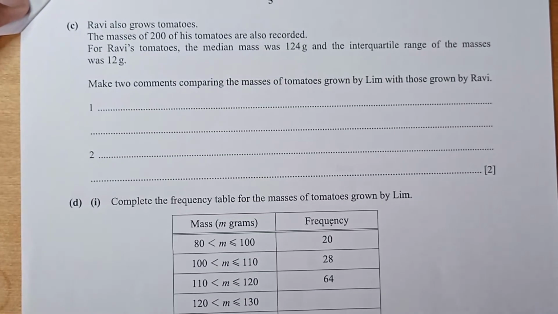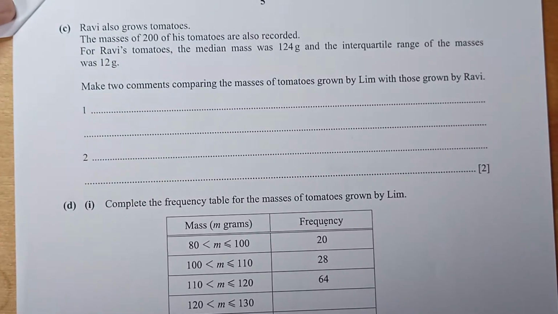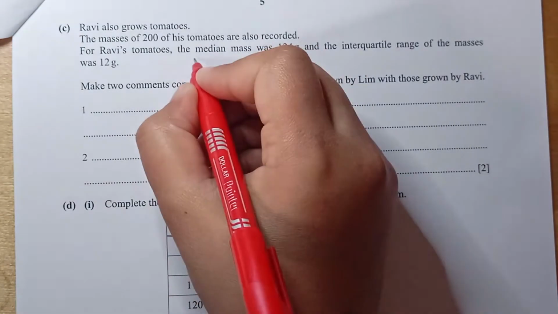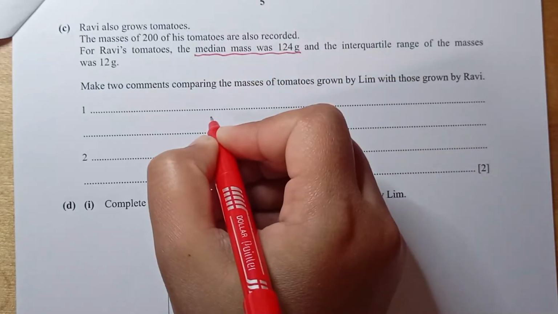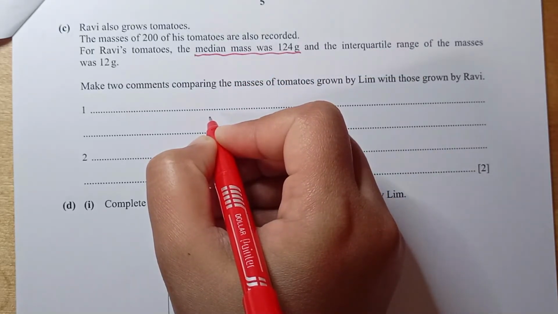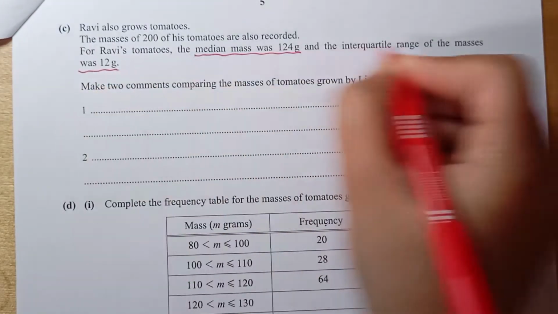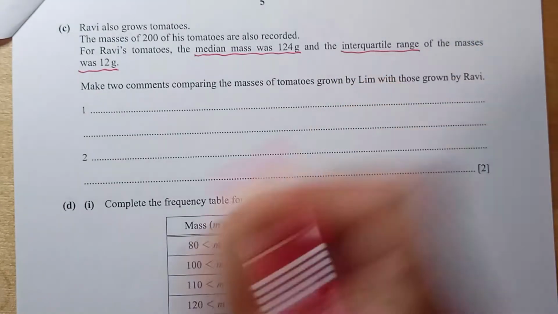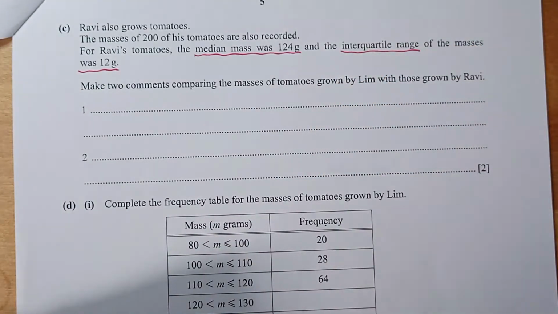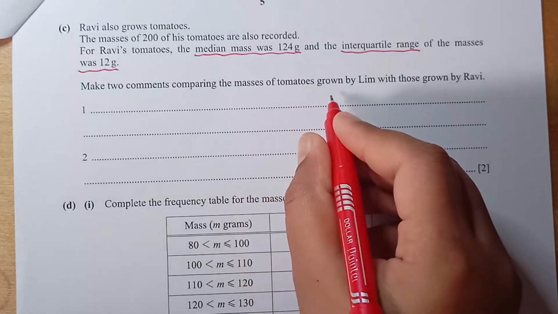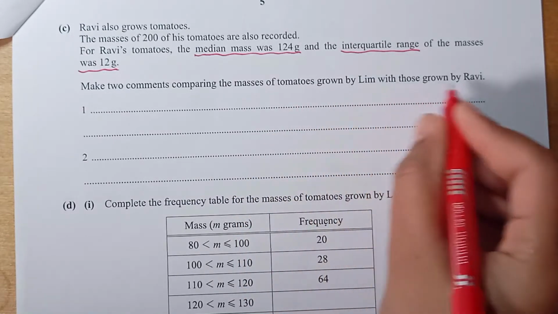Now for C part, Ravi also grows tomatoes. The masses of 200 of his tomatoes are also recorded. For Ravi's tomatoes, the median mass was 124 grams, and the interquartile range of the masses was 12 grams. Make two comments comparing the masses of tomatoes grown by Lim with those grown by Ravi.